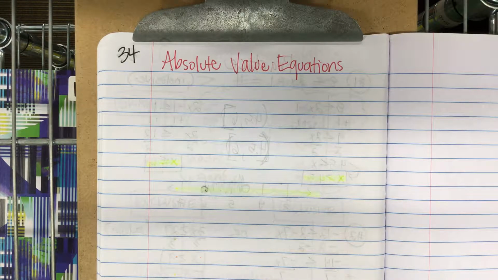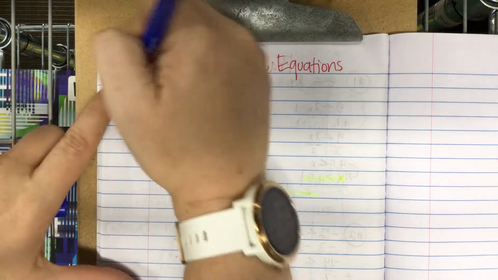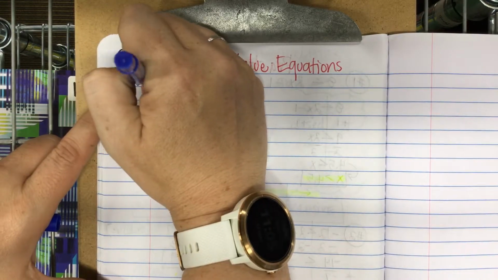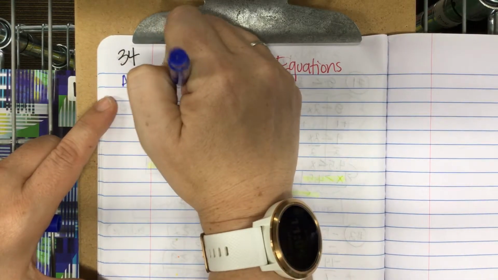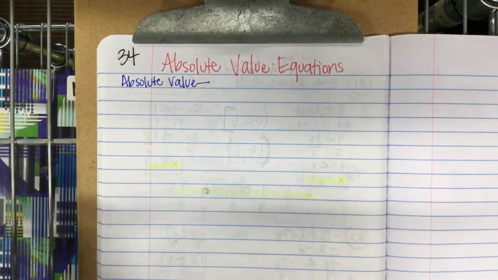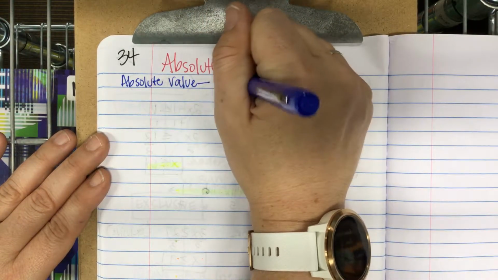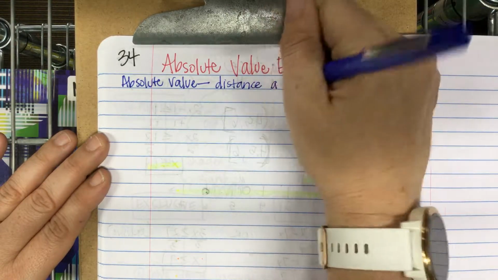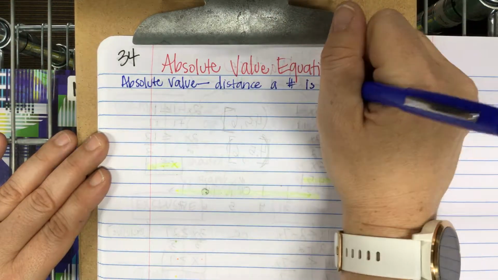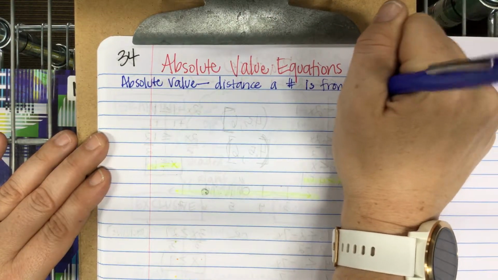Okay, so absolute value. If we go back to the basics of absolute value, absolute value is the distance a number is from 0.